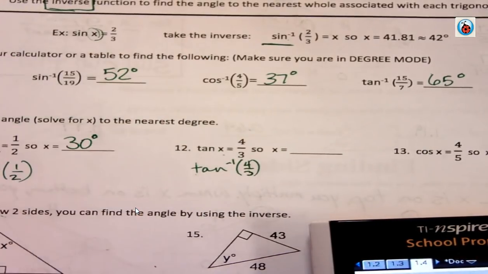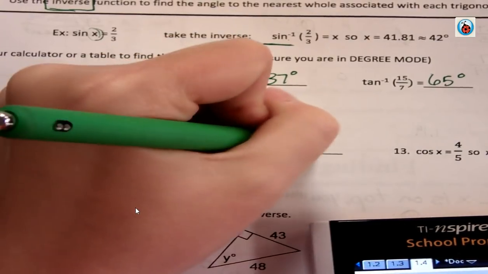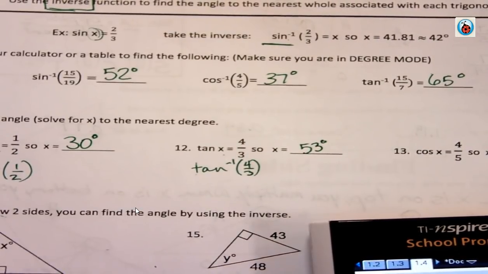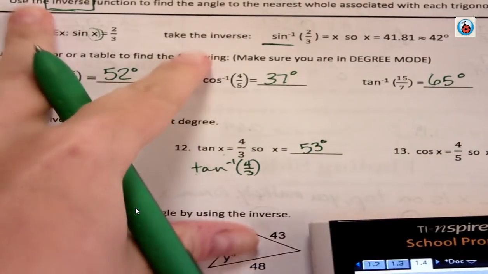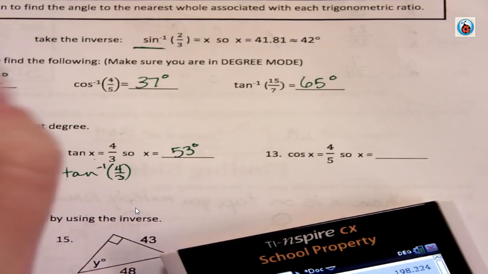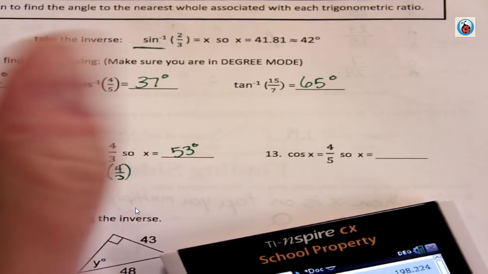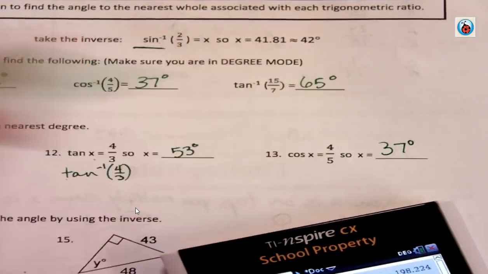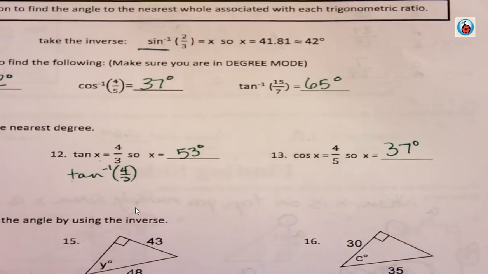Okay, so that's what it should look like in your calculator, tangent inverse of 4 over 3. Then when you solve, you get 53 degrees. Okay, pause your video, you can do number 13, and then when you restart it, I'll write the answer in. Okay, that's the answer for that one.